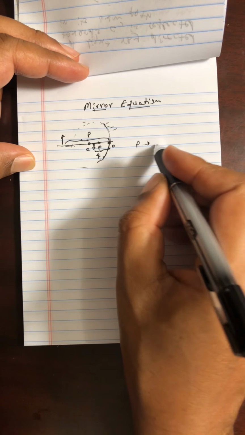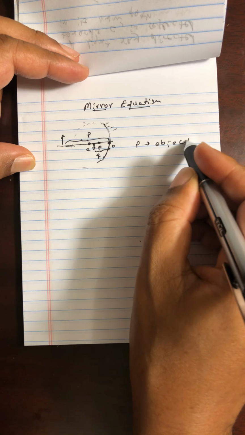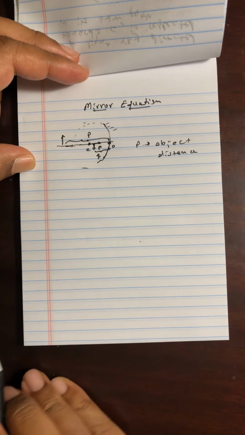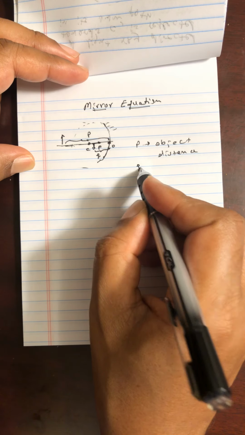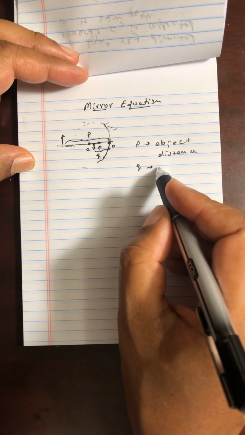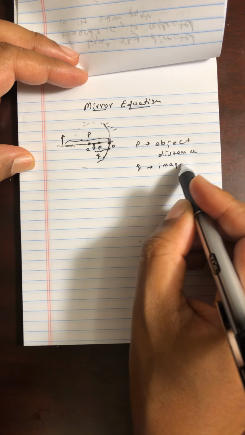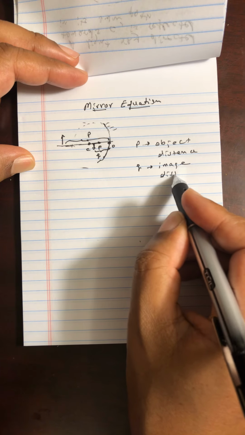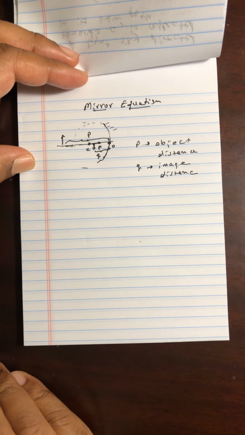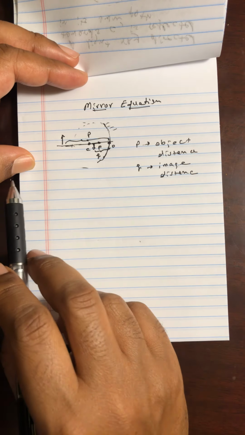So P is the object distance, which is the distance between the object and the center of the mirror, and Q is the image distance between the image and the center of the mirror.